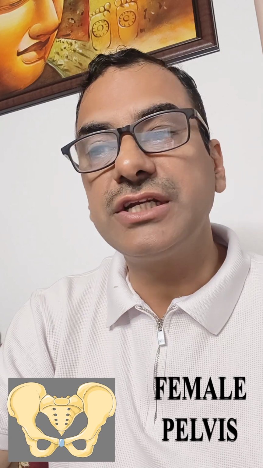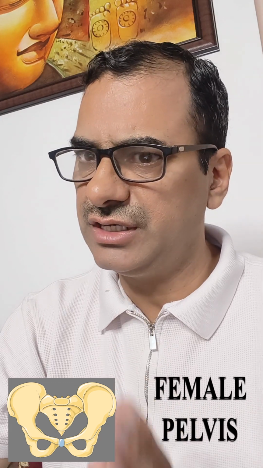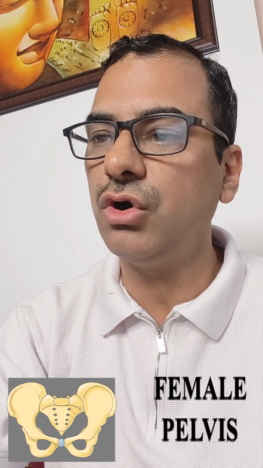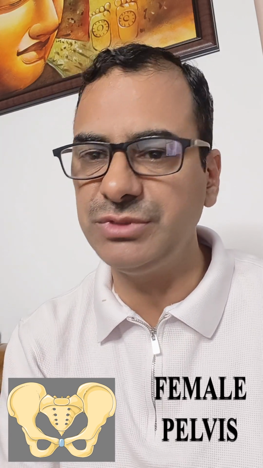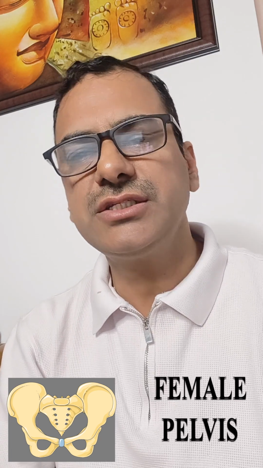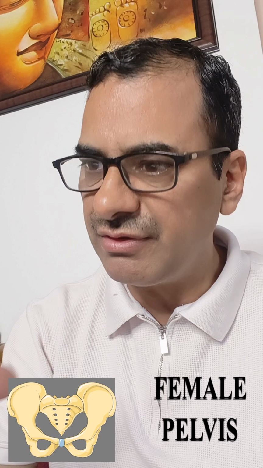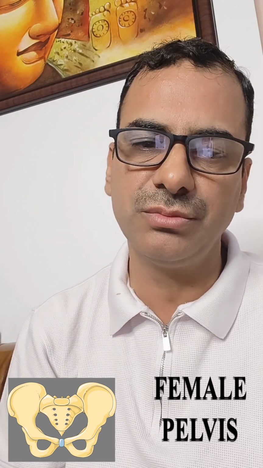Then there will be the obstetric conjugate, which averages 11 centimeter and is measured from the sacral promontory to the posterior border of the upper surface of symphysis pubis, which is 1.2 centimeter lower. This conjugate is of significance to midwives because it represents the available space for passage of the fetal head through the bony pelvis.